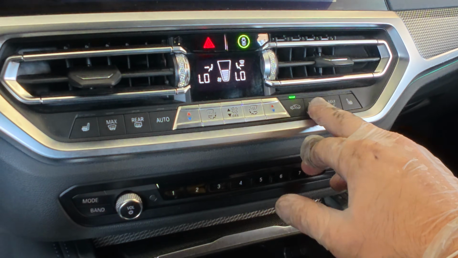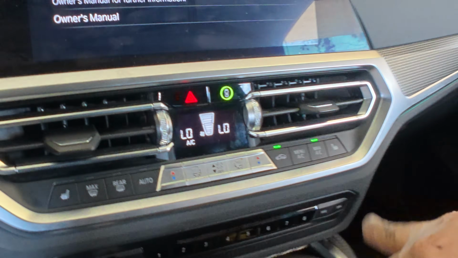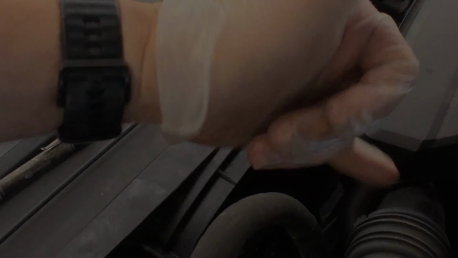Okay, oh, max AC, right? There we go. And now we have a spinning cooling fan, ladies and gentlemen. That's a fix. We got the W.